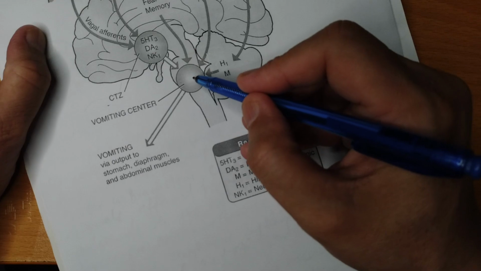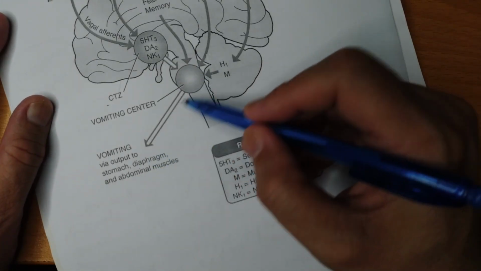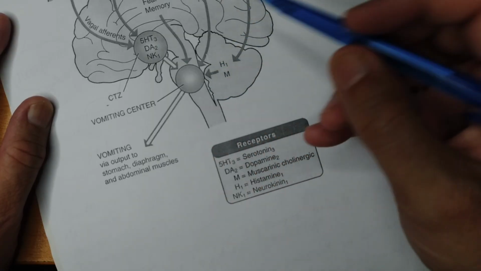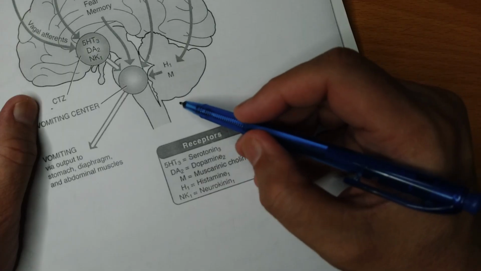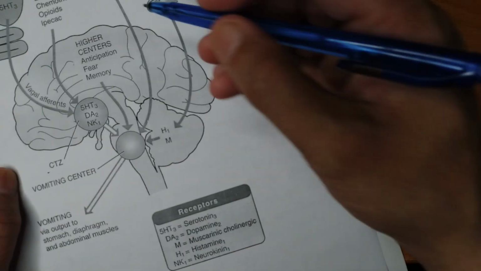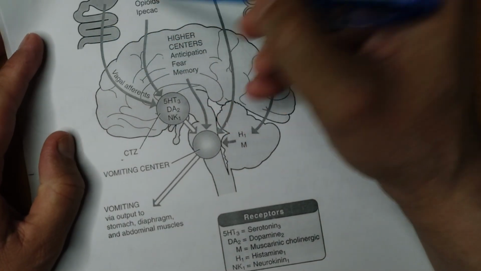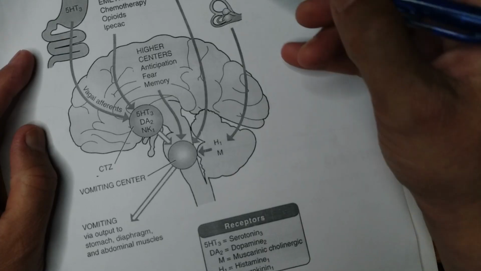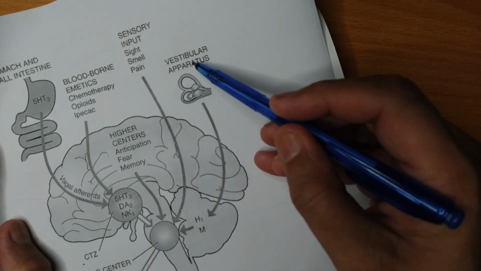This is the vomiting center, which is located in the floor of the fourth ventricle in the medulla oblongata, near the nucleus of tractus solitarius. This is the cerebellum. It contains histamine 1 and muscarinic receptors, cholinergic receptors. As I mentioned, the receptors are present in the stomach, and there is sensory input from smell, pain, sight, and the vestibular apparatus, which contains the utricle and its nerve endings.